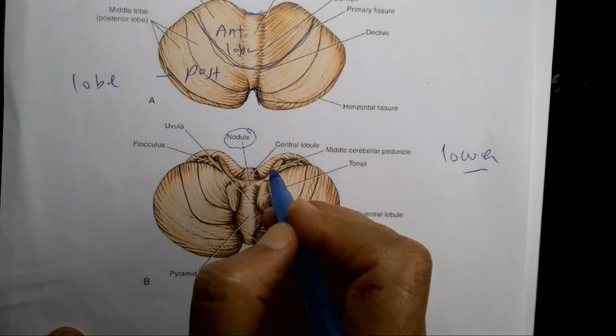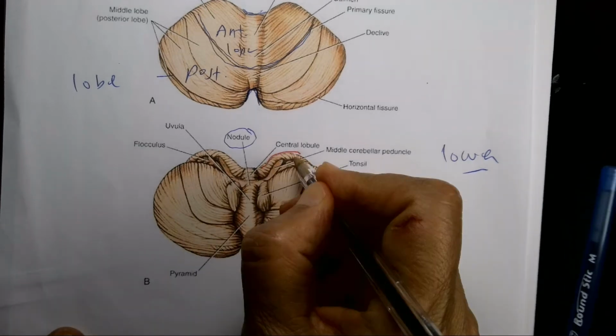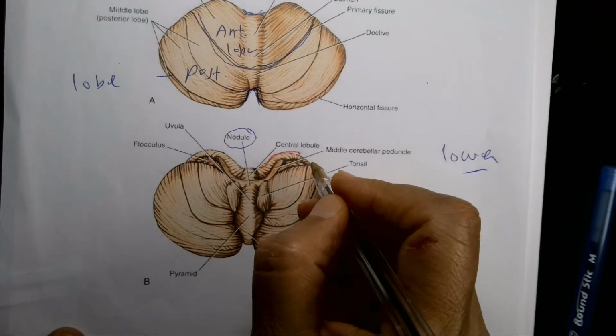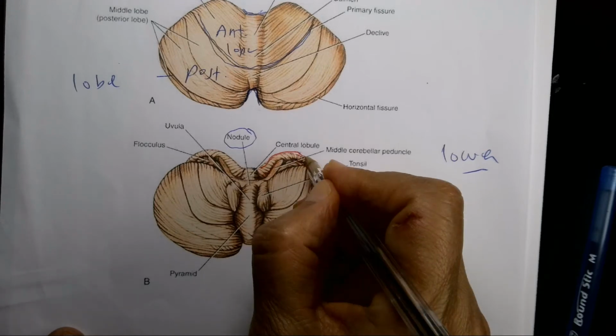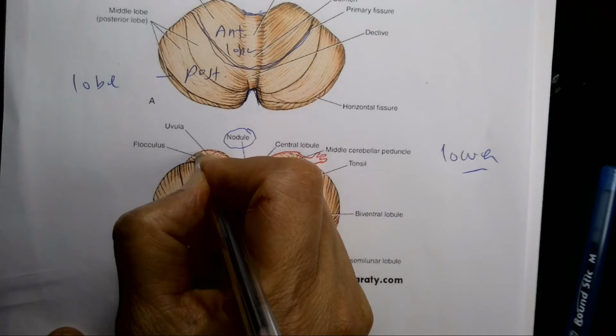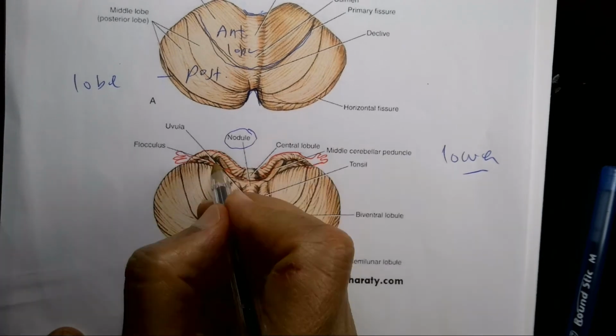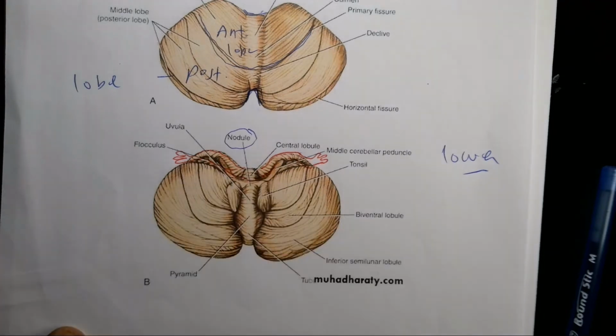You will see that the nodule continues laterally with an arm like this until it reaches the lateral part at the cerebellopontine angle. This is the flocculus. Together they form what we call the flocculonodular lobe.